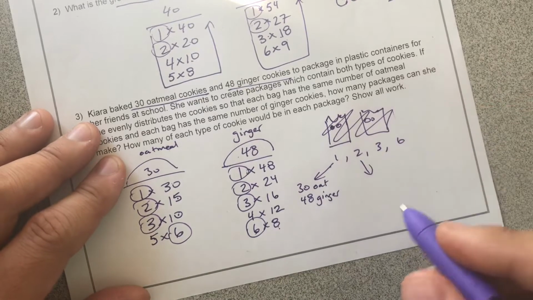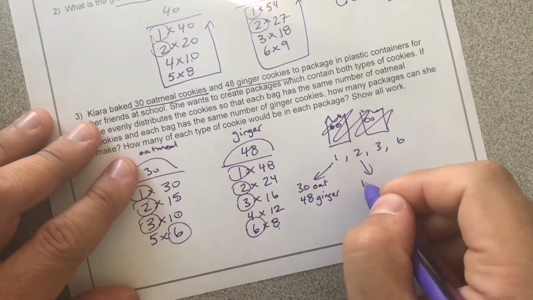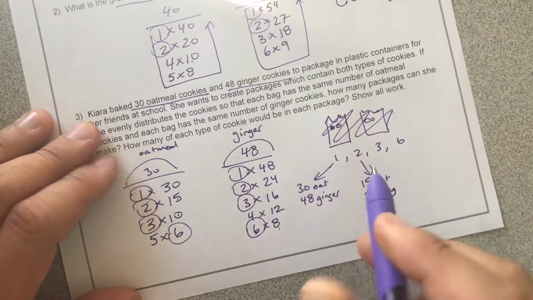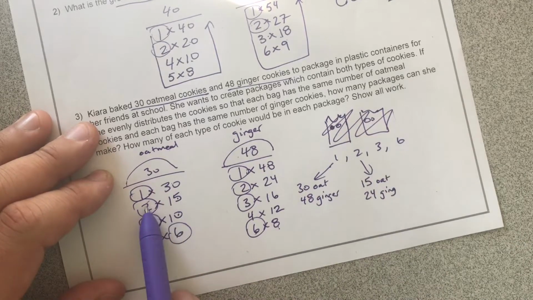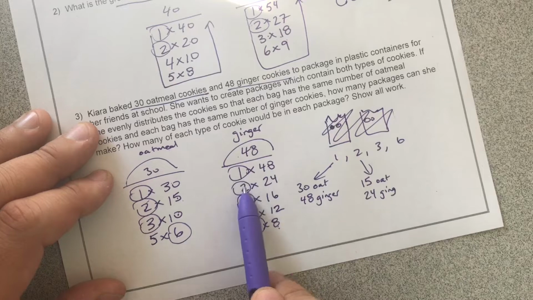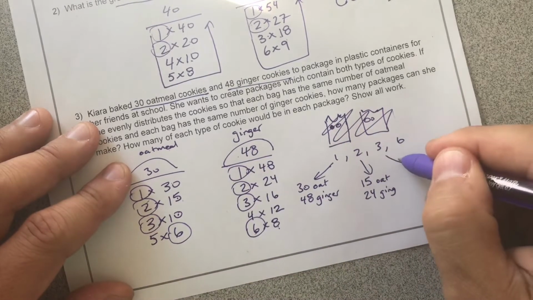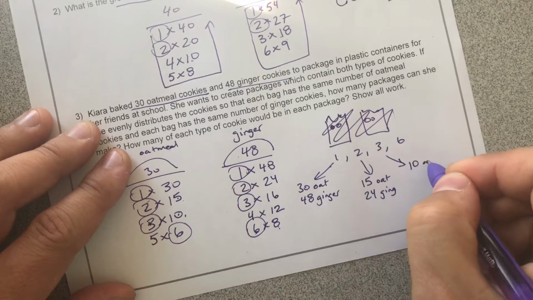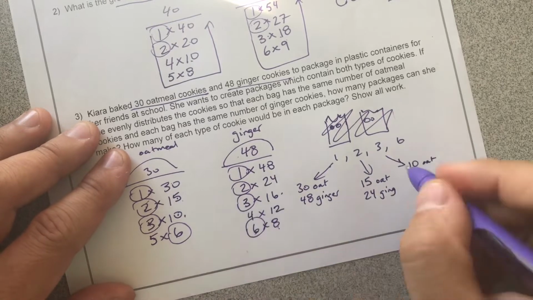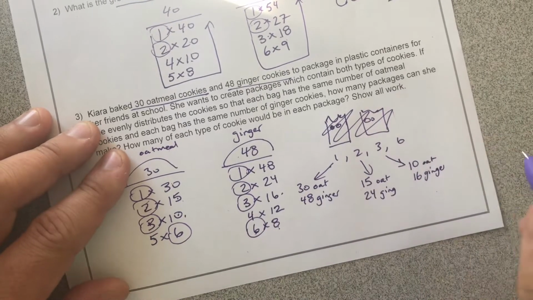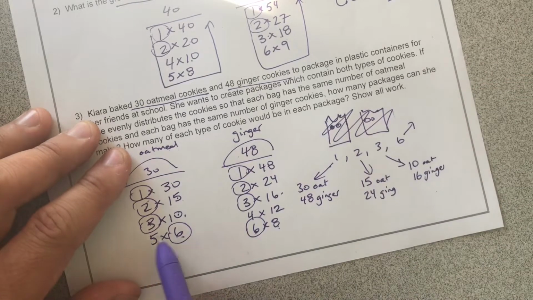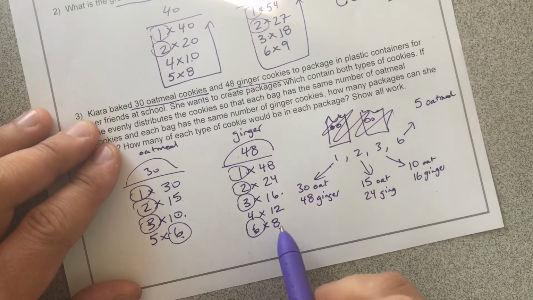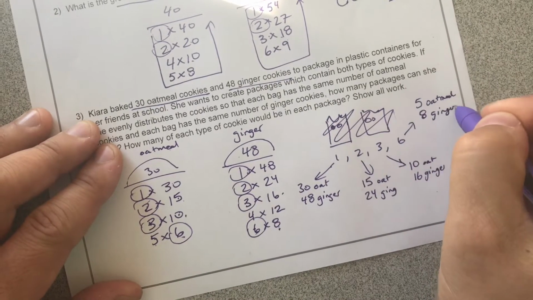She could make 2 packages where she divides each of the types of cookies in half. So each would have 15 oatmeal and 24 ginger cookies. And I'm using my factors here, like 2, there'd be 15 of them. And if I divide this by 2, there'd be 24 gingers. I can do 3. So if she had 3 packages, she'd have 10 oatmeals. And if there were 3 packages, she'd have 16 ginger cookies in each. And if she had 6 packages, then she would have 5 oatmeals. And if she had 6 packages, she'd have 8 ginger cookies.